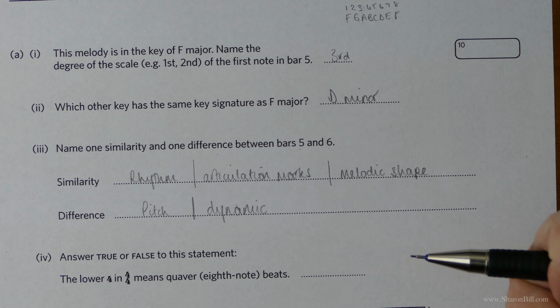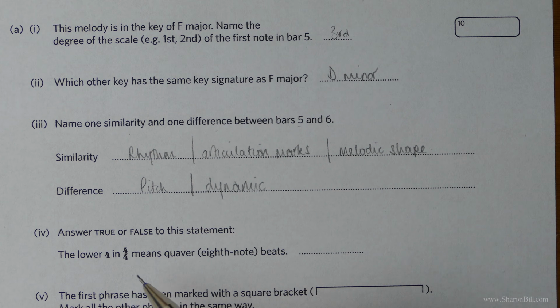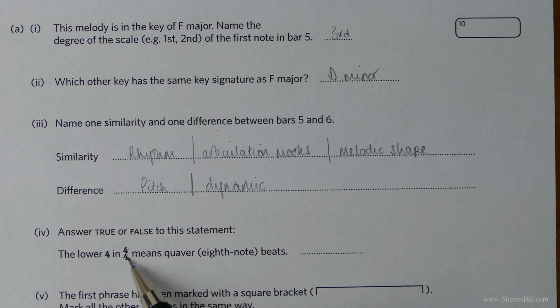I'll just click out my pencil. I'm losing a bit of sharpness there. Okay, so answer true or false to this statement.